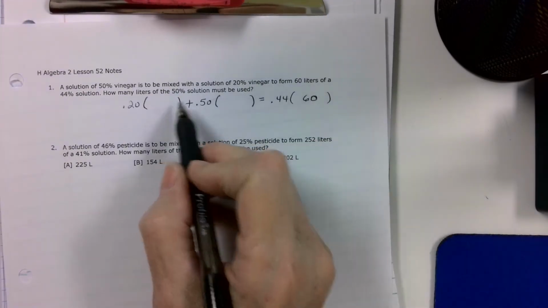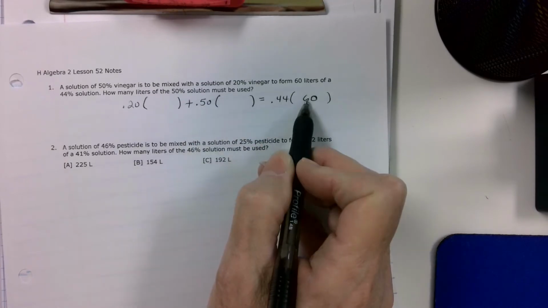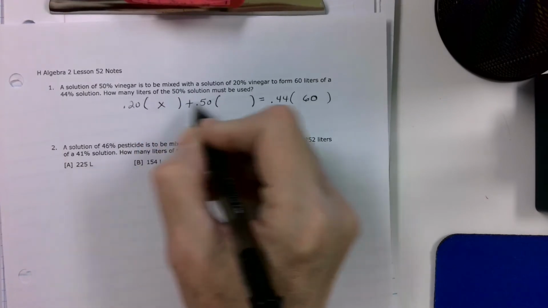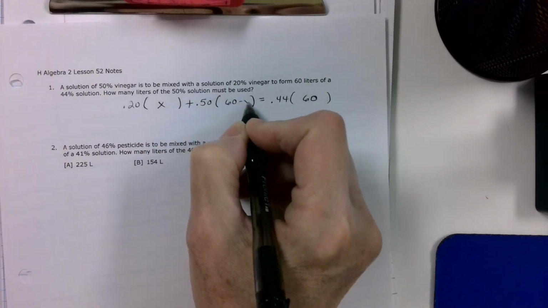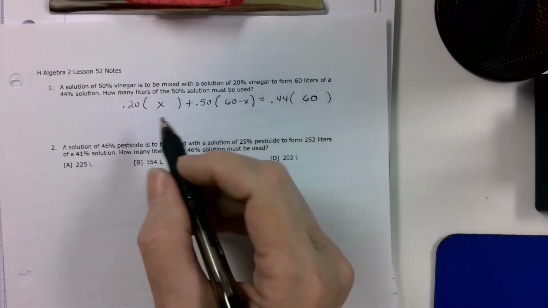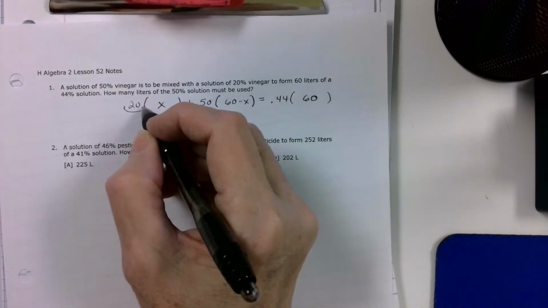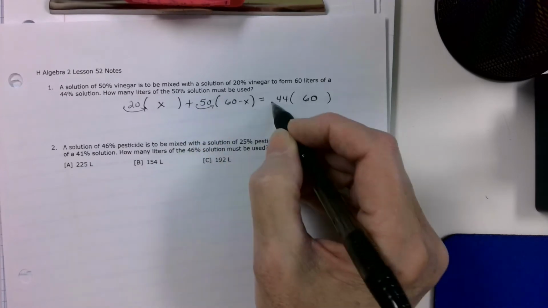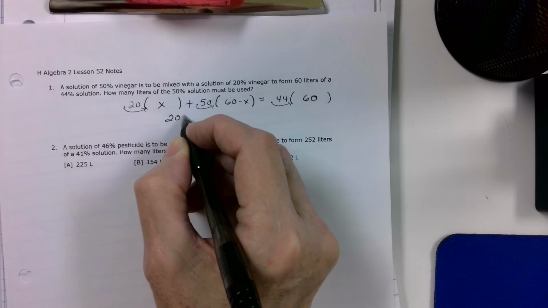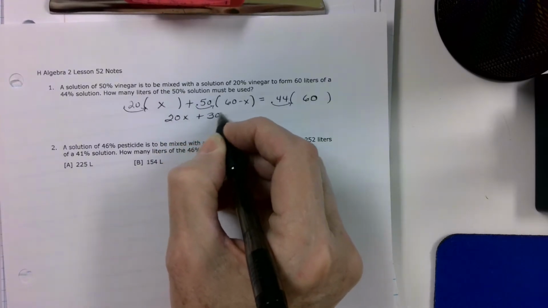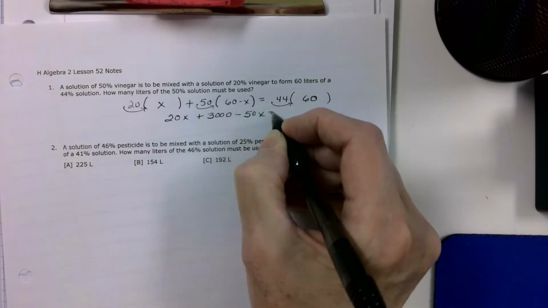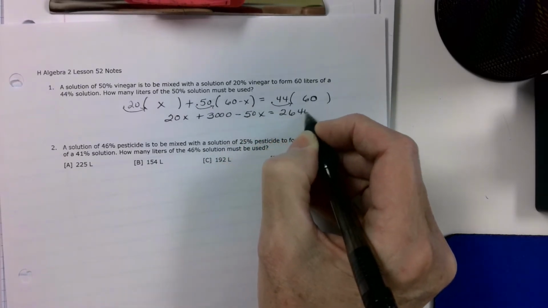Now we know that these two have to add up to 60. So if they add up to 60, if I call this one X, this one has to be 60 minus X. So this plus this has to add up to that. Then I'm going to clear the decimals. Okay, so I'll move all the decimals over too. And then I'm going to do distributive property. And I'll get 20x plus 3,000 minus 50x is equal to 2,640.